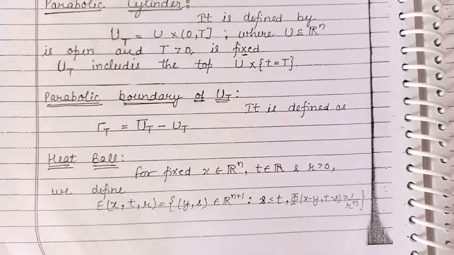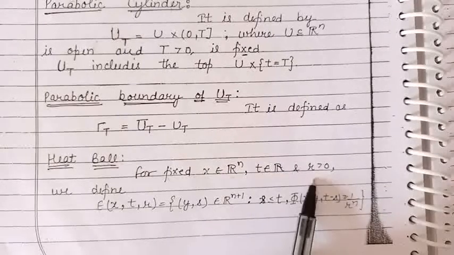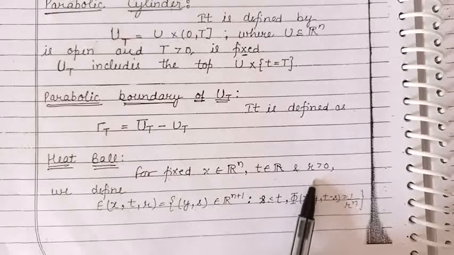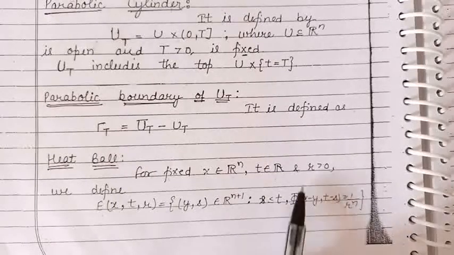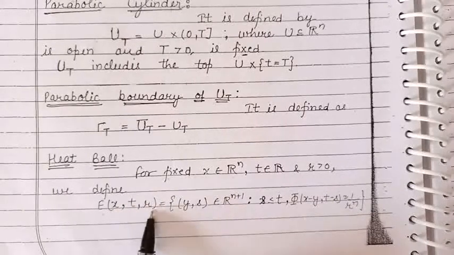To define heat ball, let us take x as a fixed point belonging to n-dimensional real Euclidean space, t is a real number, r is a positive number. We define the heat ball as E, which is a function of x, t and r.